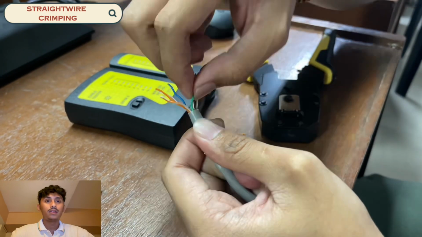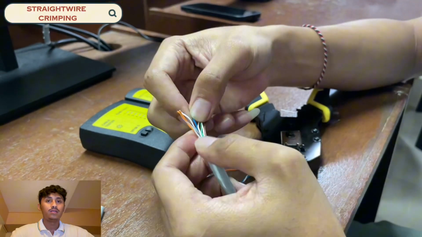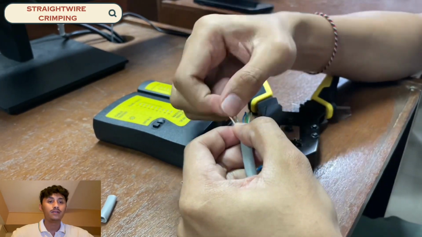Make sure the wires are straight, and then insert them into the terminal connector or RJ45.